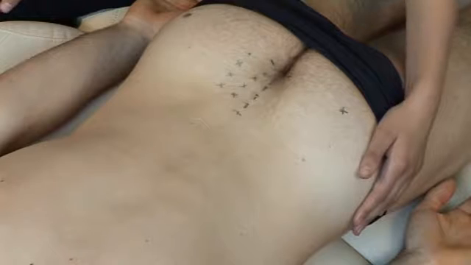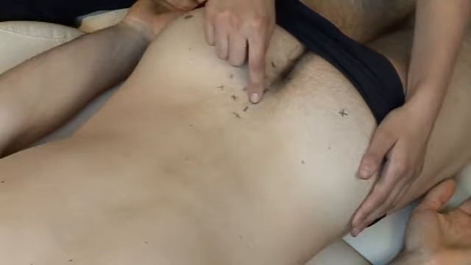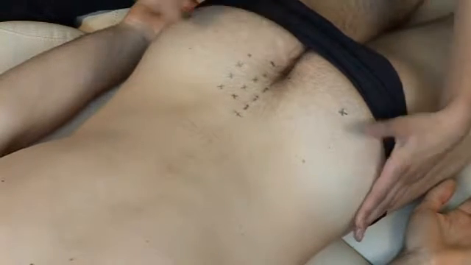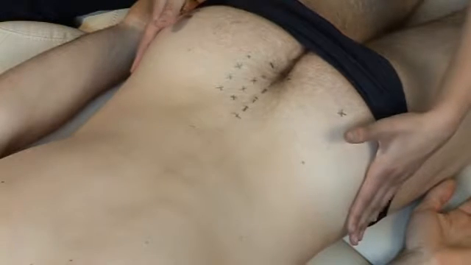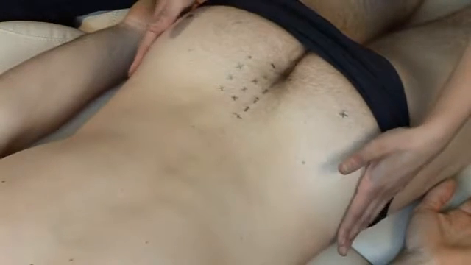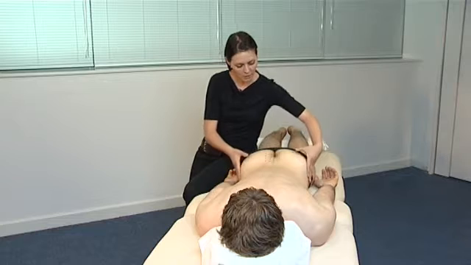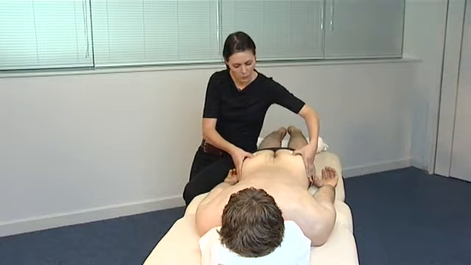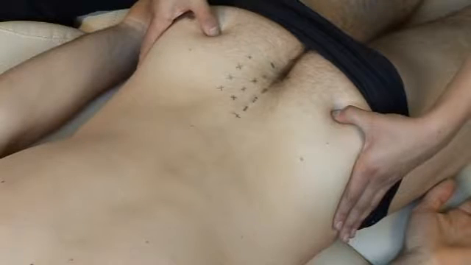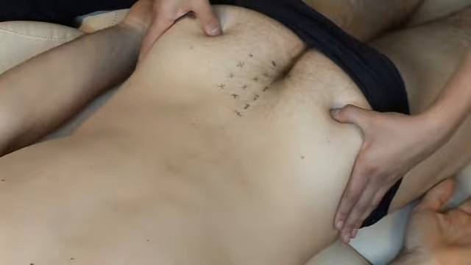Bladder 54 is on the buttock, 3 cm lateral to the sacral hiatus. Typically, if you put your hands on the sides of the buttock, it is midway between the sides and the gluteal fold at the midline.